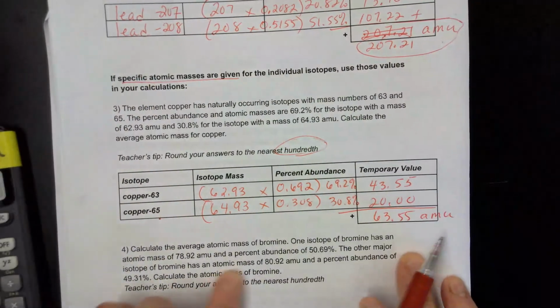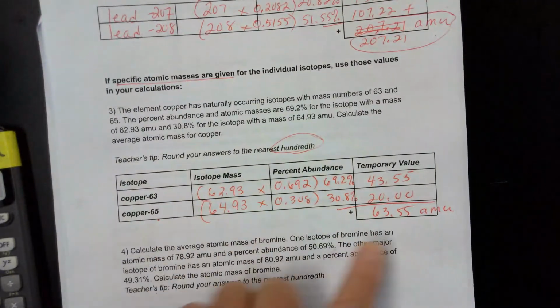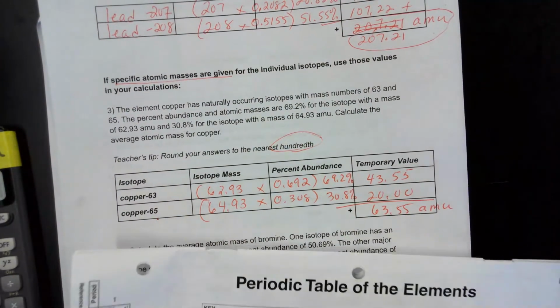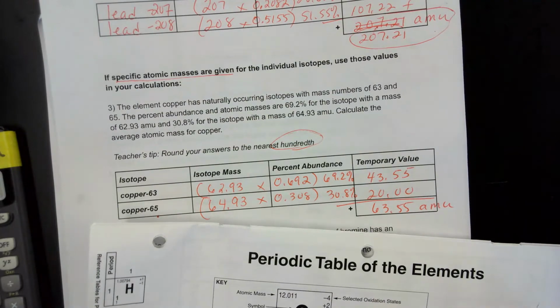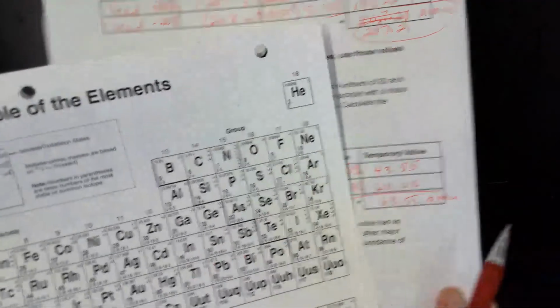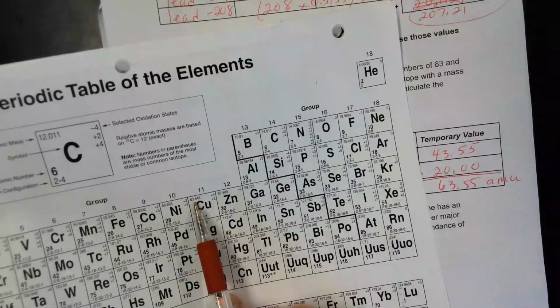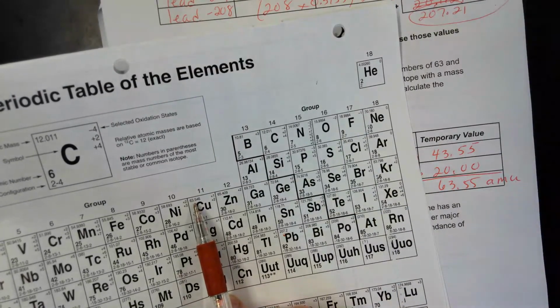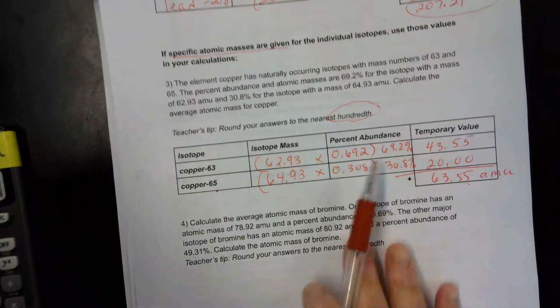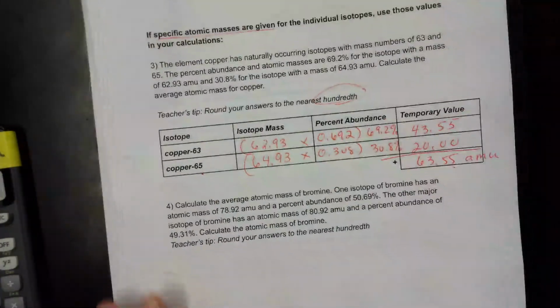But let's verify this on the periodic table. This is copper. The average atomic mass for all the isotopes of copper, copper is Cu, and if we take a look at copper on the periodic table, it comes in here at 63.546. Again, these numbers are pretty close to getting us that validation that we are seeking.